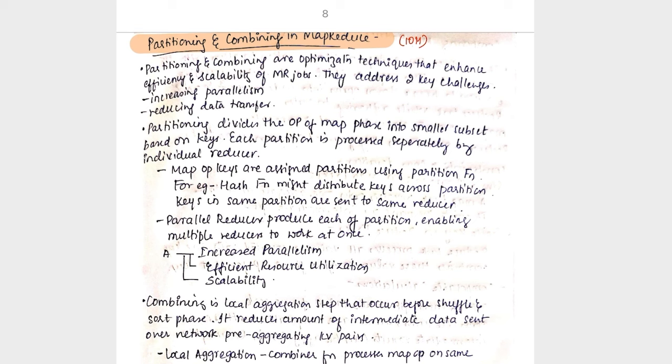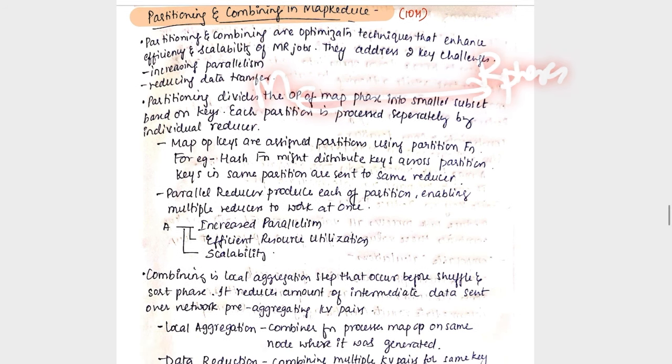Partitioning and combining are optimization techniques which will enhance the efficiency and scalability of MapReduce operations. They'll address two challenges. First one is increasing parallelism, that is distributing the work among multiple reducers, right? And then reducing the data transfer, that is minimizing the amount of data which is sent across the network over map and reduce phases. So both these limitations could be addressed by making use of partitioning and combining operations.